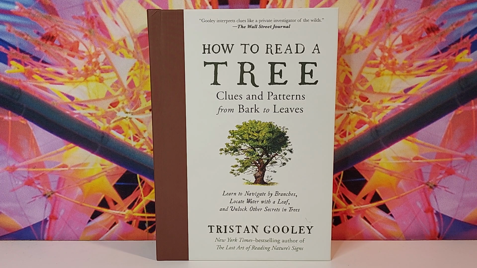The sheer number of concepts that Gooley describes in this book is pretty impressive, and I know he's got several other books about natural navigation, like How to Read Nature, How to Read Water, The Natural Navigator, and more. How to Read a Tree being his most recent book, having just come out.